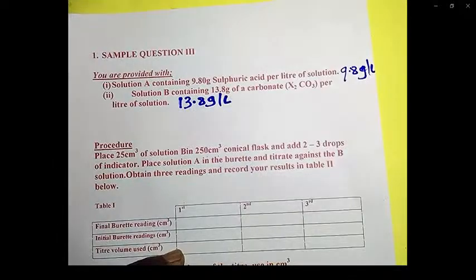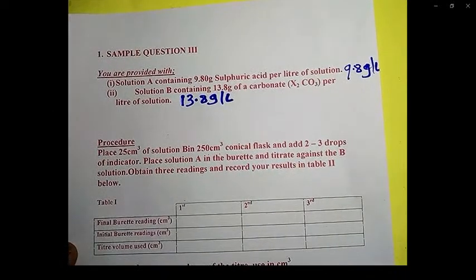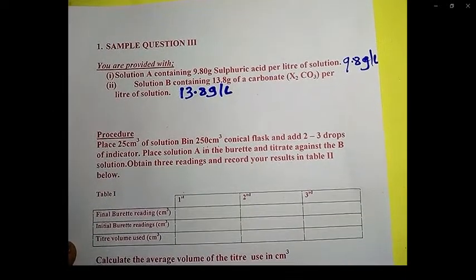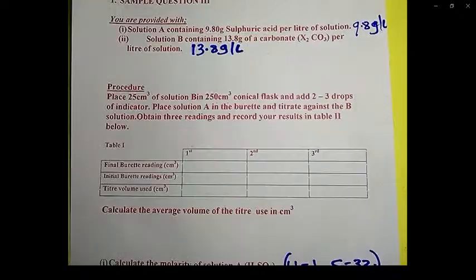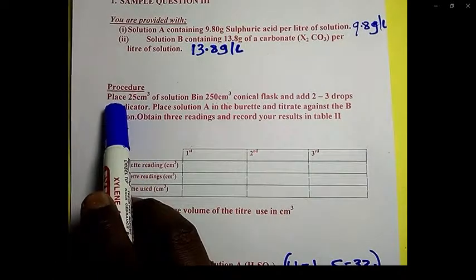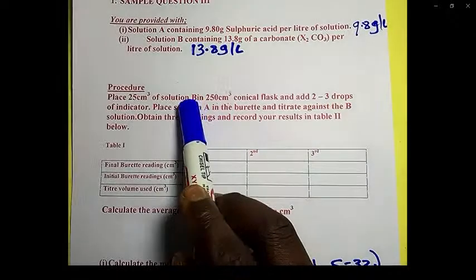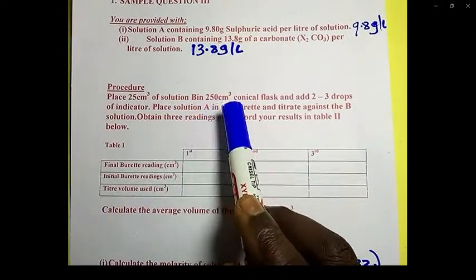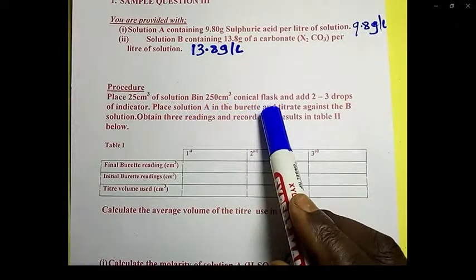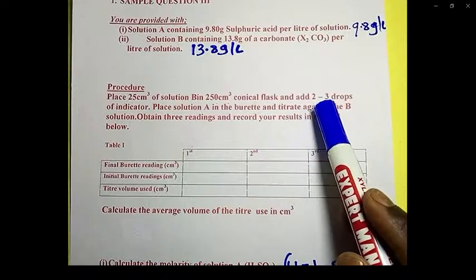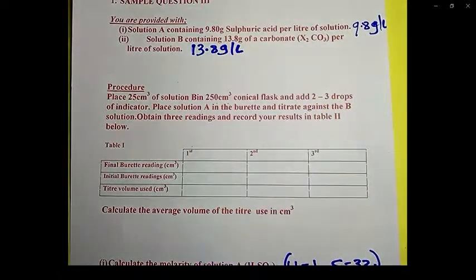It is important to note the procedure. Place 25 centimeters cube of solution B in a 250 centimeters cube conical flask. Add 2 to 3 drops of the phenolphthalein or of the indicator provided.